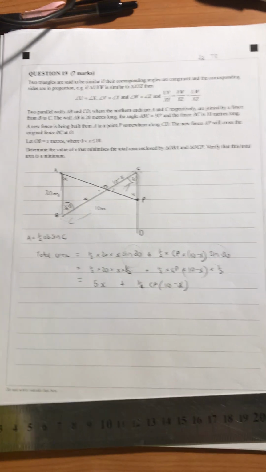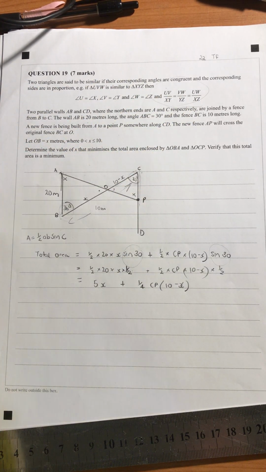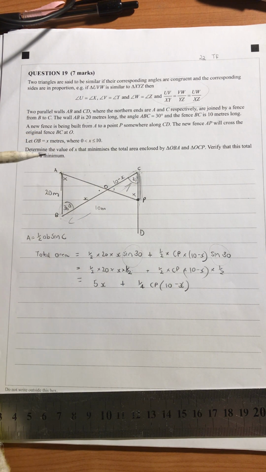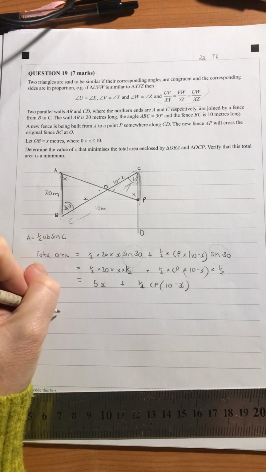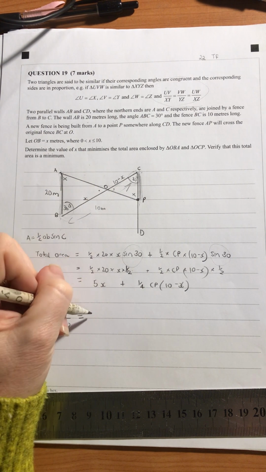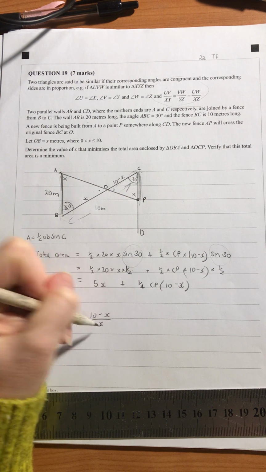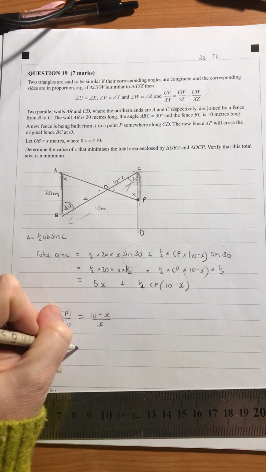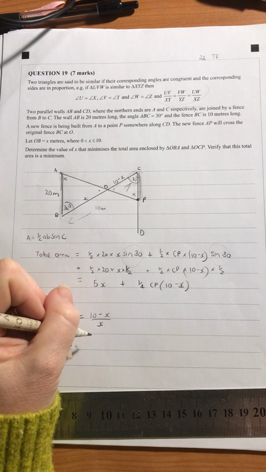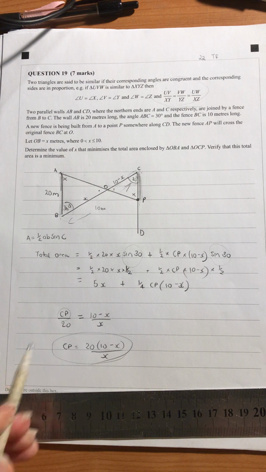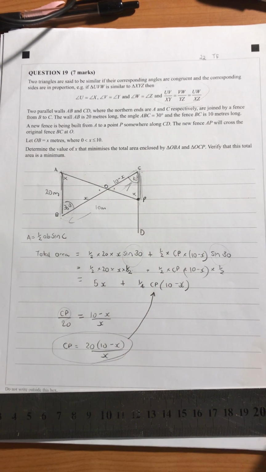Now the other thing that we can use is this information up here about the sides being proportional. So if we've got CP there, we can divide it by our length AB to get that ratio between the two triangles. So we know that the ratio CP over 20 must equal 10 minus x over x, which means we can then get an expression for CP that just has x in it. So CP is going to equal, and we'll bring that 20 over, 20 outside of 10 minus x over x. So now we can put that in where we see the CP there.